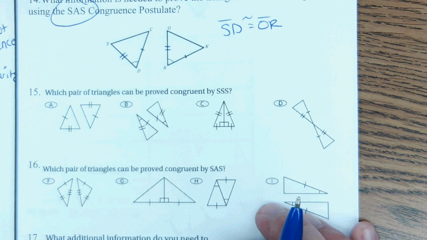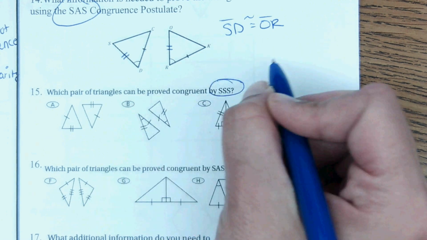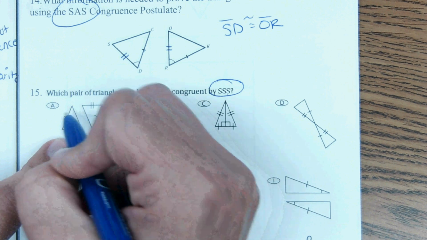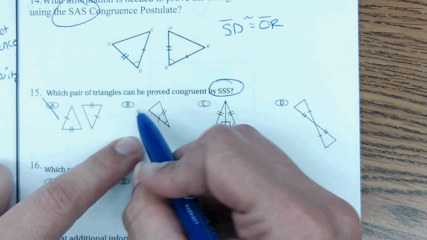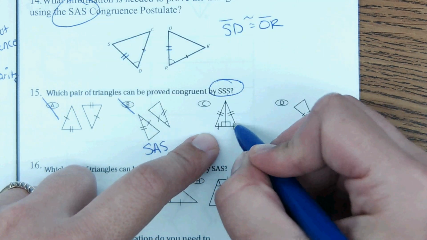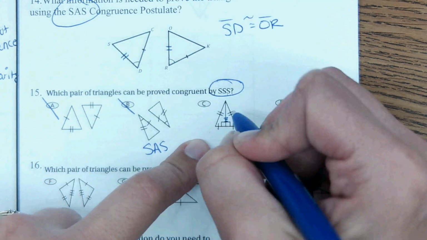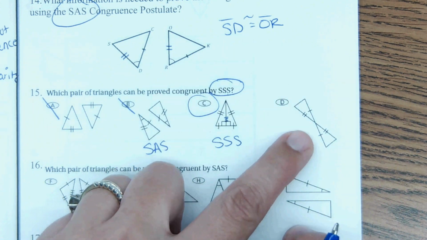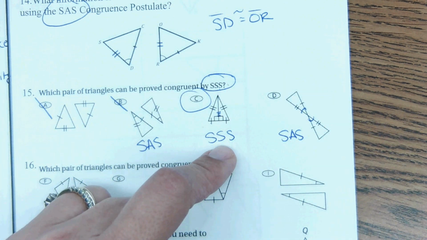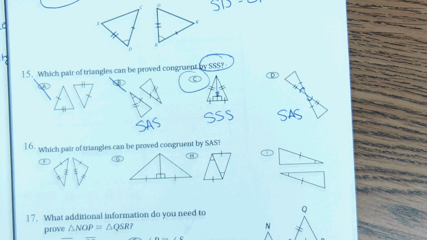Which pair of triangles can be proved congruent by side, side, side? This one has two sides in common, but we can't prove that the third side is in common. So not this one. For B, we have side, angle, side, but it's specifically asking for side, side, side. So not that one. For C, we have side, side, and then the middle side, the shared side, would also be in common. So this has side, side, side. It's probably this one. And then for D, vertical angles are equal. We could prove side, angle, side, but it's looking for this one.